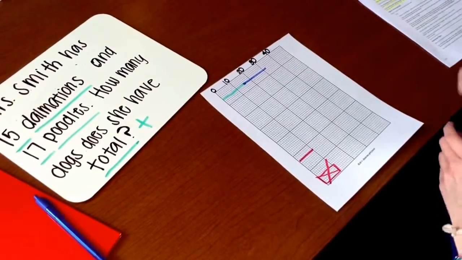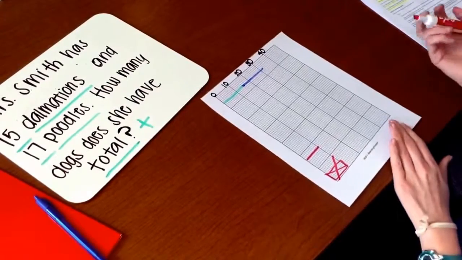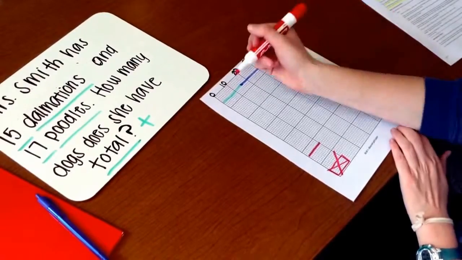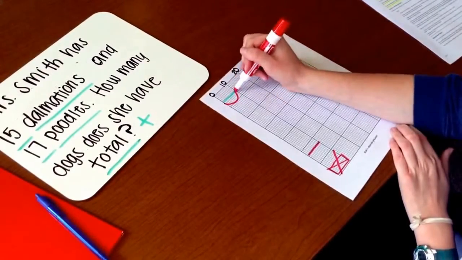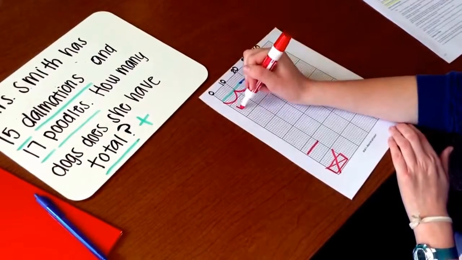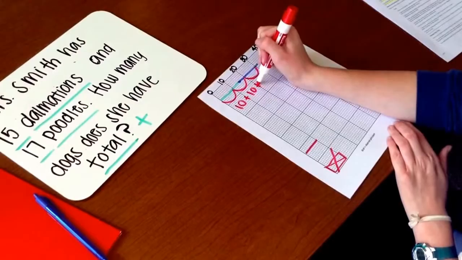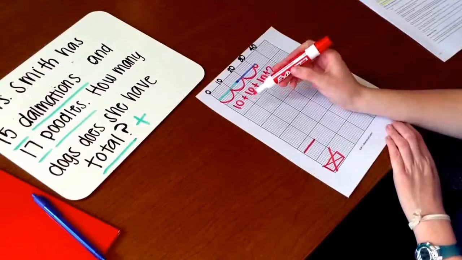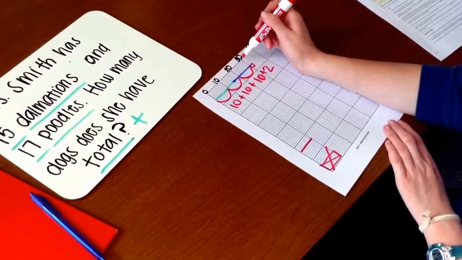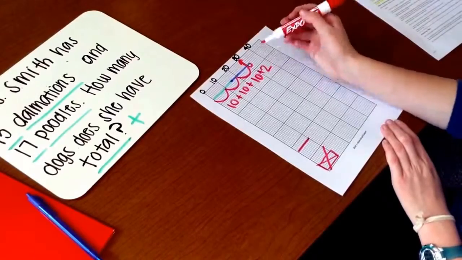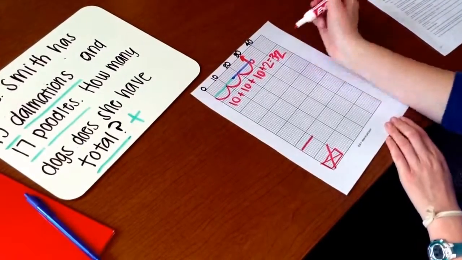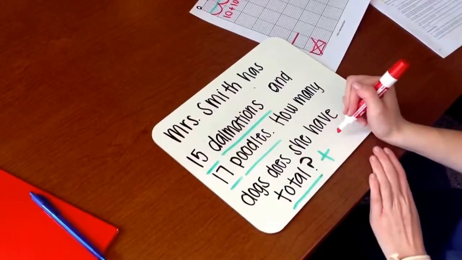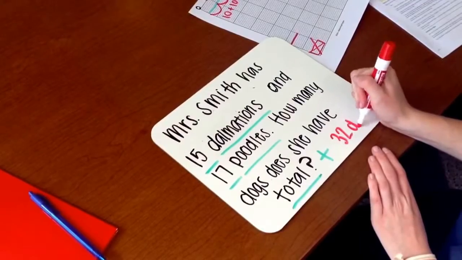So now we're going to see how many dogs Mrs. Smith has total. So up here we have 10, 20, 30, 40. So we're going to see how many groups of 10 we have. 1, 2, 3. 10 plus 10 plus 10. And we have 2 more, plus 2. So 10 plus 10 plus 10 equals 30. Plus 2 more equals 32. So, answering the question, Mrs. Smith has 32 dogs.